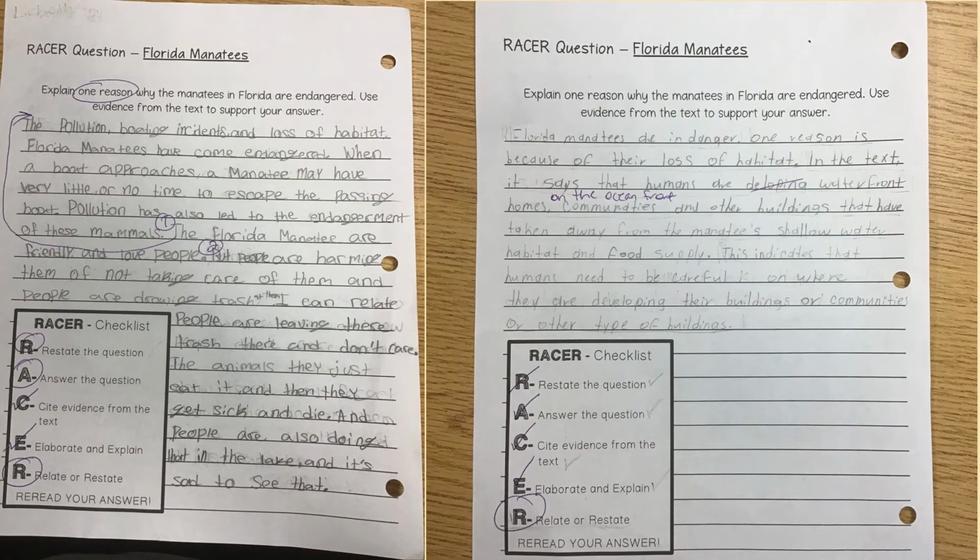Okay, so let's start with the one on the left-hand side. I'm going to read it out loud and then look at the checklist first. So we have circled the R and the A and the second R. So this passage has the C and the E. So see if you can figure out what's missing with the R, the A, and the other R.